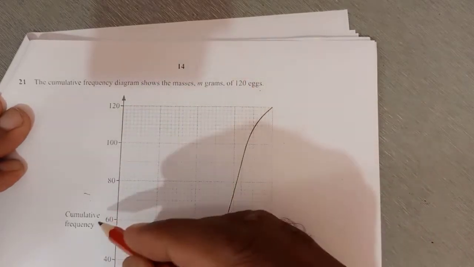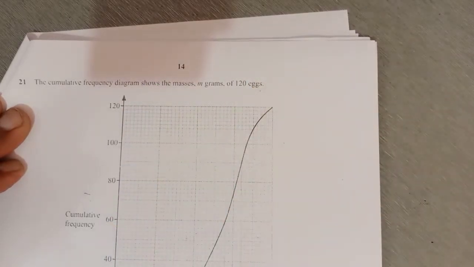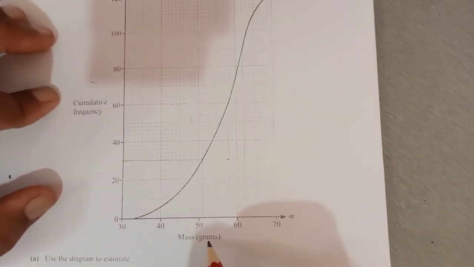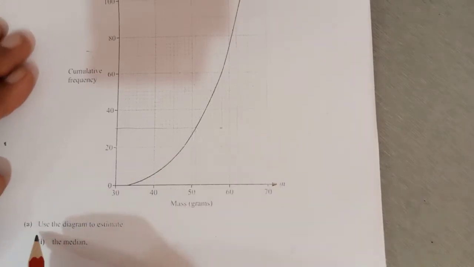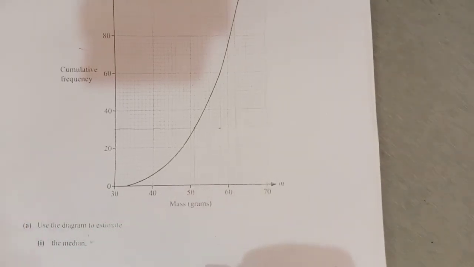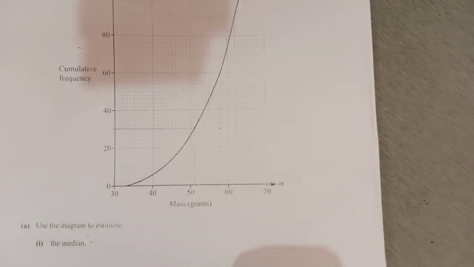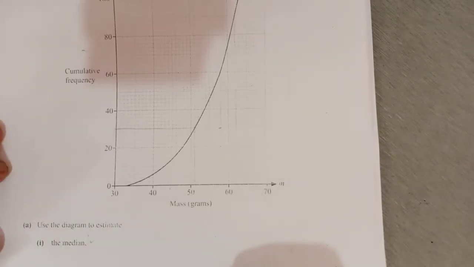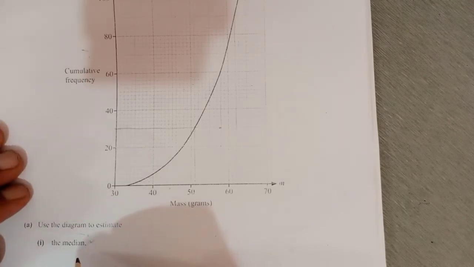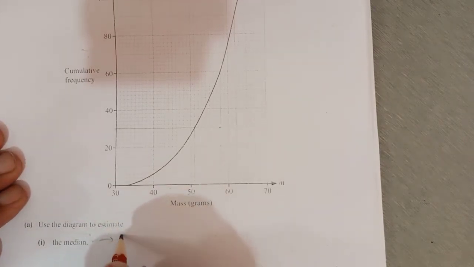So on this side there is cumulative frequency and on this side there is mass. In part A, it is said to use the diagram to estimate the median. First we find the median. Median is that number which divides the data into two equal parts. So median is actually the middle term.